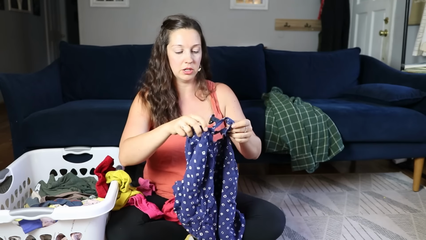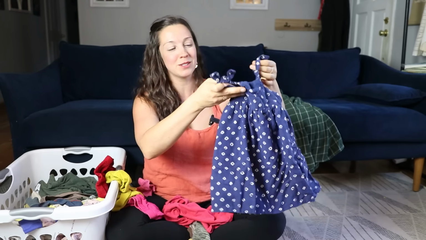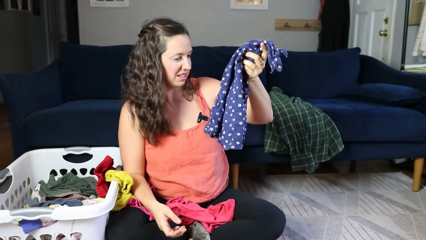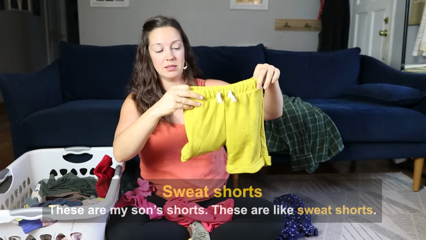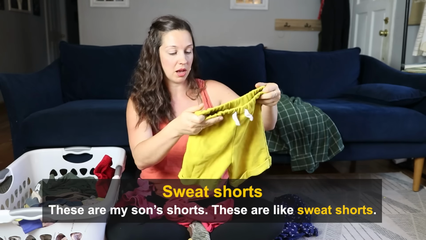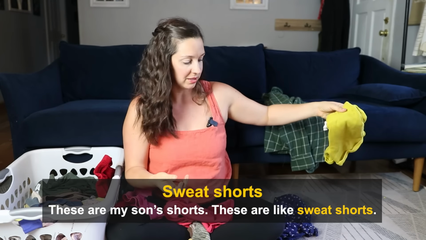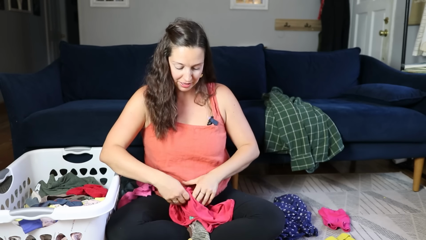This is my daughter's dress. Isn't it so tiny and cute? And because these also get hung up, I just kind of gently fold them and lay them here. These are my son's shorts. These are kind of like sweat shorts. They're really comfy, and I just fold those once. Lay them down. Some more shorts for my daughter.